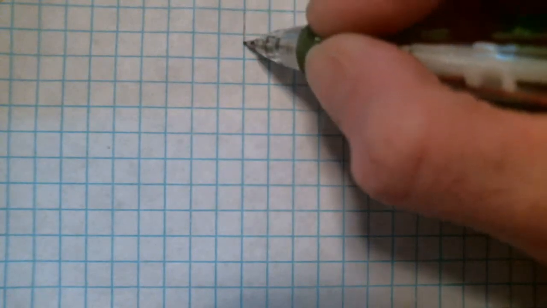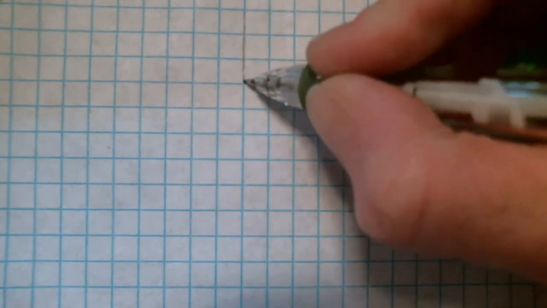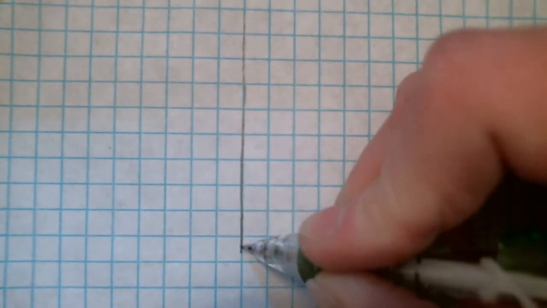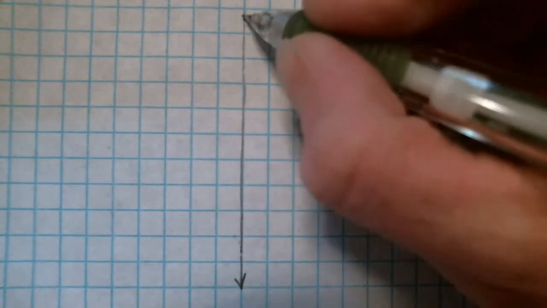All right, let's introduce the XY coordinate plane. So the XY coordinate plane is really like two number lines put together. One is a vertical number line and one is a horizontal number line.